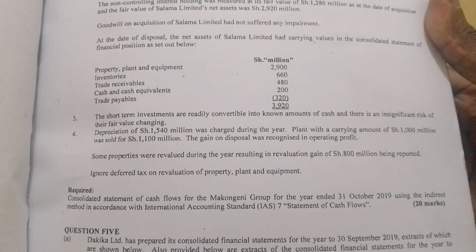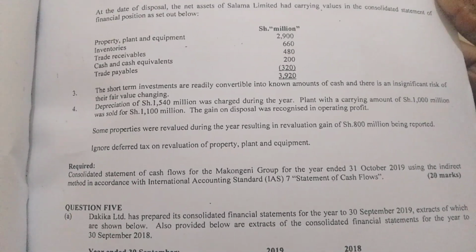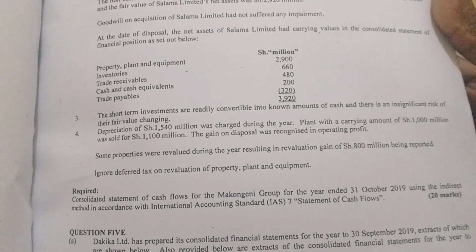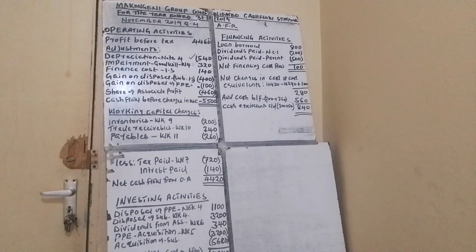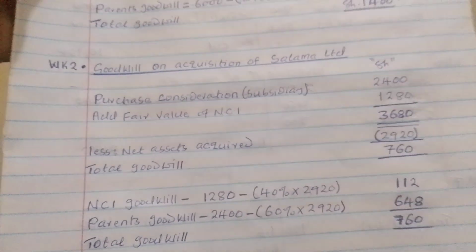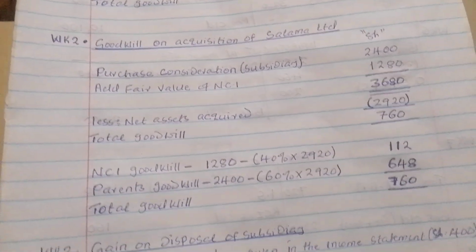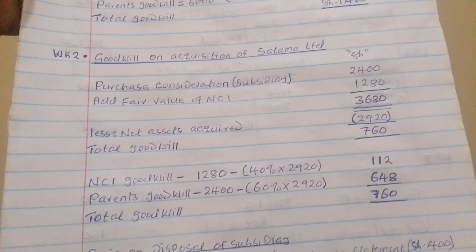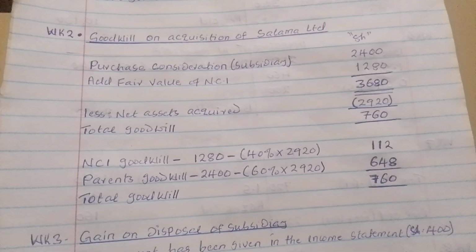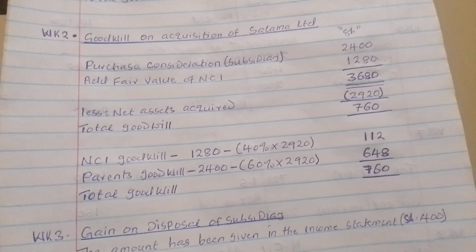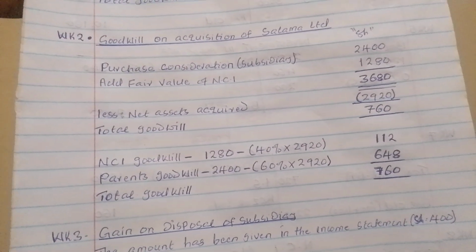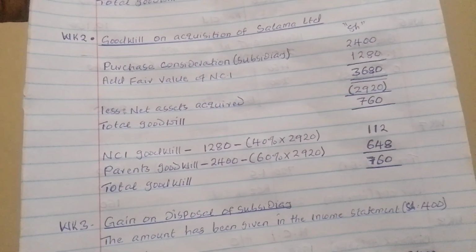You're able to see PPE, inventory, trade receivables, cash and cash equivalents, trade payables. Okay, so out of that, if you are able to read that, I will show you how we go about calculating how much goodwill arose. So the first thing we calculate is the goodwill that arose on acquisition of Salama Limited. So we acquired Salama several years ago. So how much goodwill arose? So that when we dispose of Salama Limited, we remove that goodwill from our books.